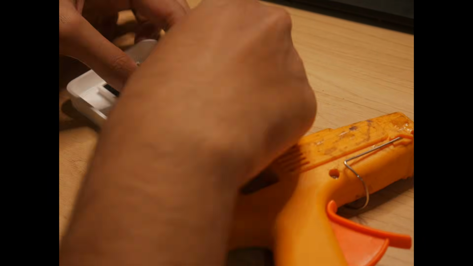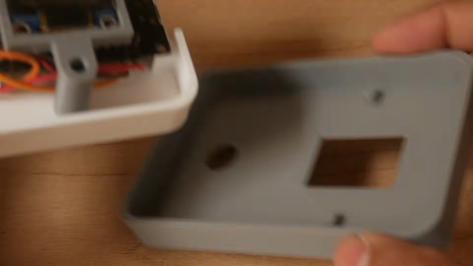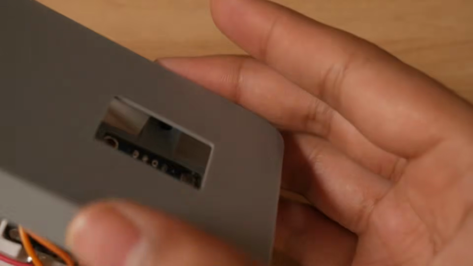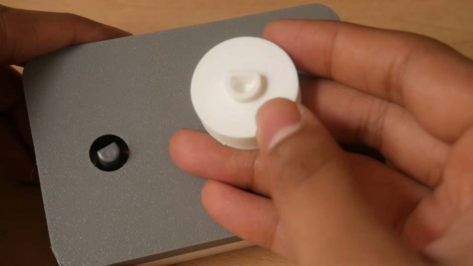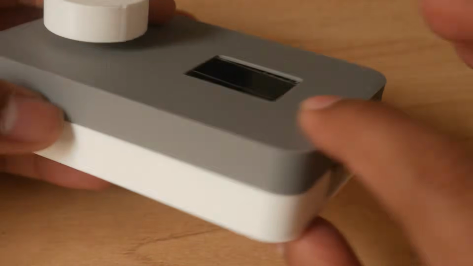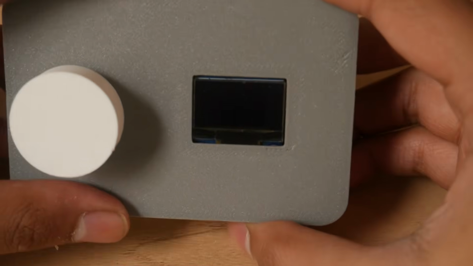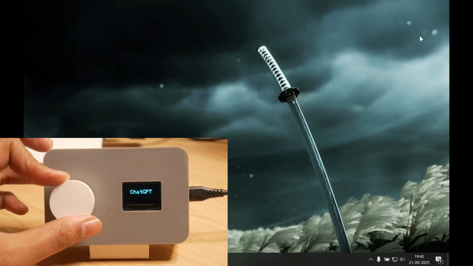All you have to do now is glue everything together, and for the top plate, simply align it in the end. If you want, you can apply some hot glue on the sides of the top plate and the base part, but I've decided to just keep it like that for now, in case I make any changes in the future. And finally, a little stand for it to sit on.